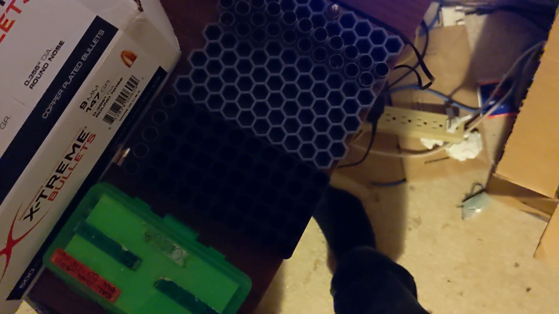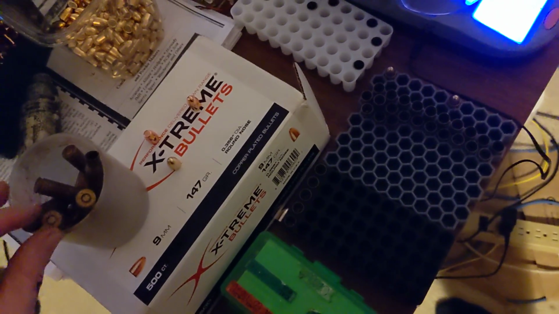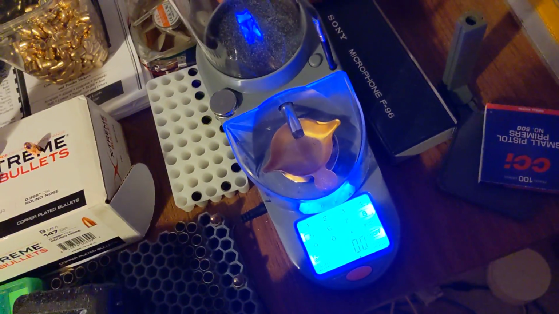There's 40 cal in here. Used to have a bunch of them. Some random bullets. There's the 40. Ooh, what's in here? People give me bullets all the time. Ah, here we go. So this is a 40 cal round. Look at the freaking diameter of that guy.